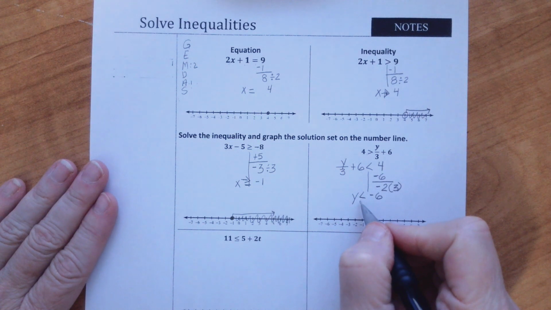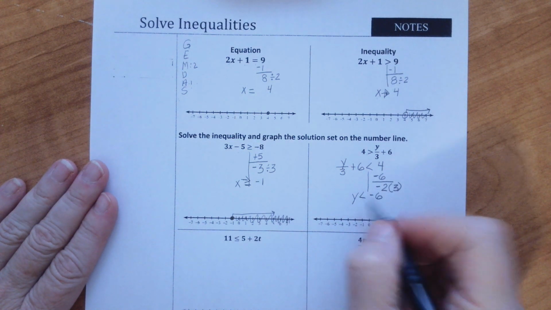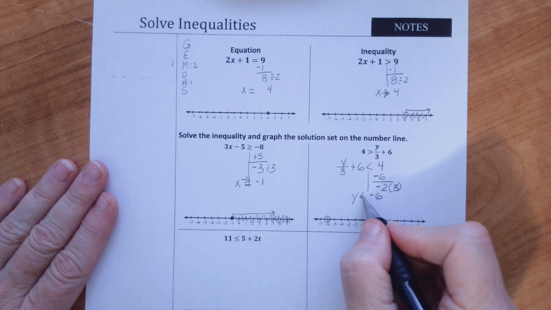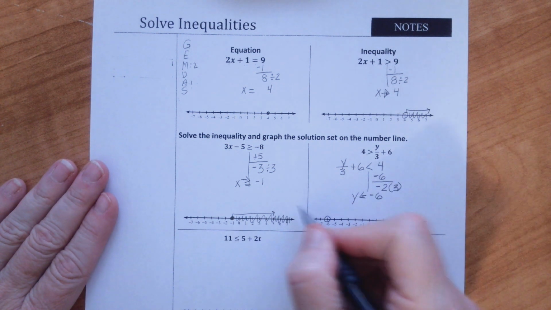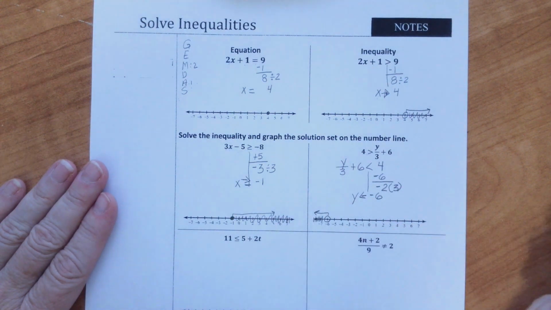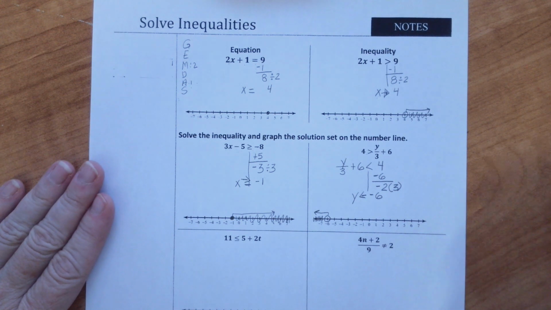I'm going to have an open circle because I don't have the equal sign. So I'm going to go to negative 6, do an open circle, and my arrow is pointing to the less than, so it's going to go in this direction. Or I can shade. All right.